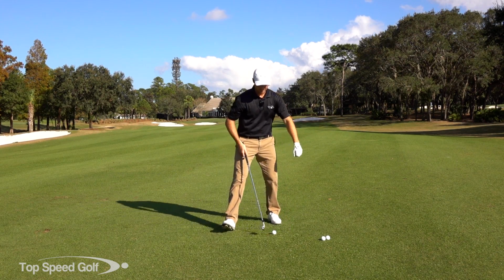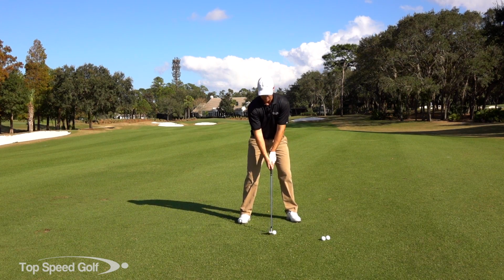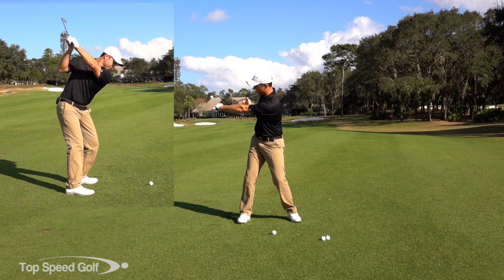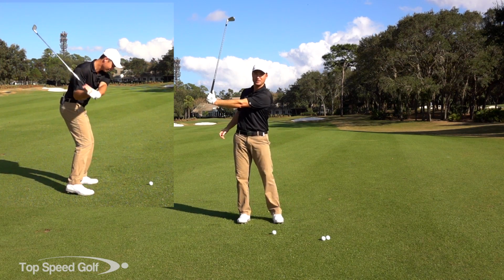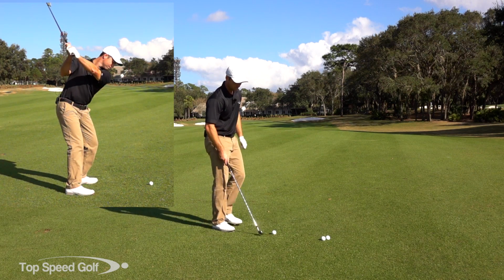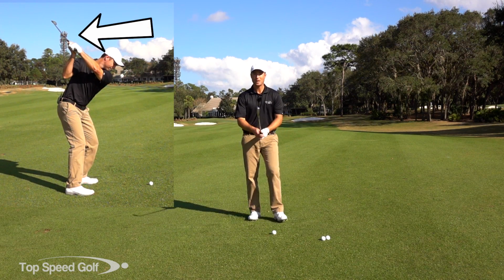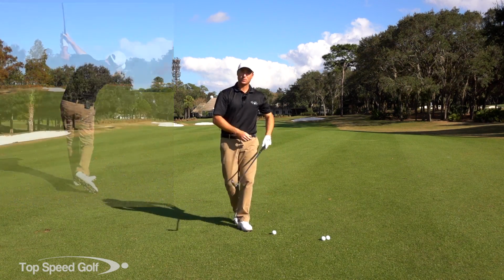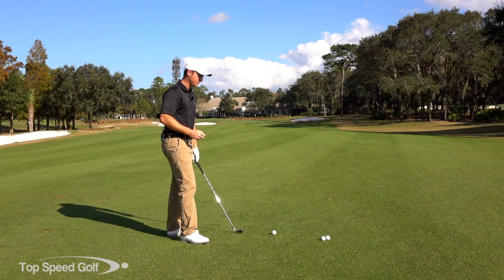So when I'm creating lag in the golf swing, that's what you're going to see. As I start my downswing, you're going to see something like this. But if I straighten that up, that's almost 90 degrees. I'm probably 80 degrees, somewhere around in that ballpark. So that's the big key, the first big piece of it. When I'm creating lag in the downswing, I have to shallow out this club. That's what we go over in the move section in the Top Speed Golf system.